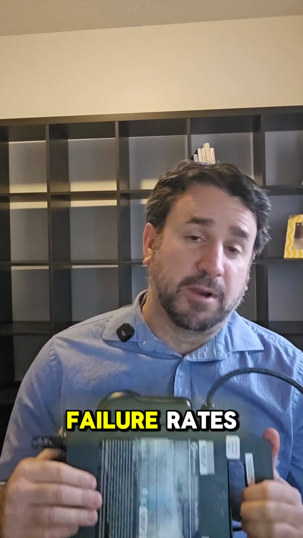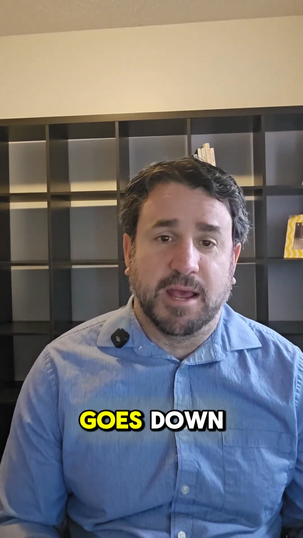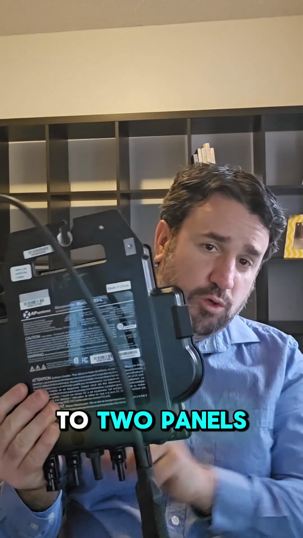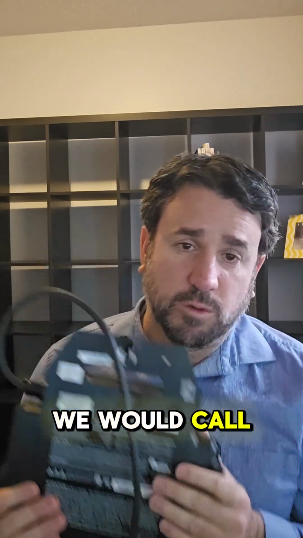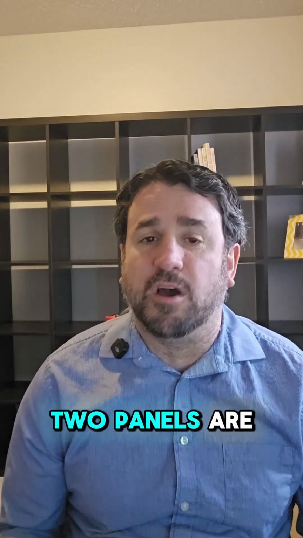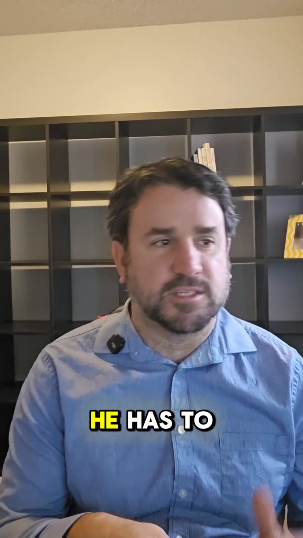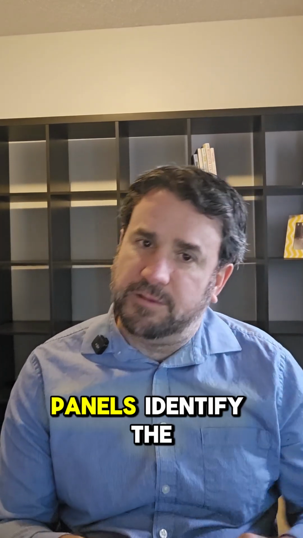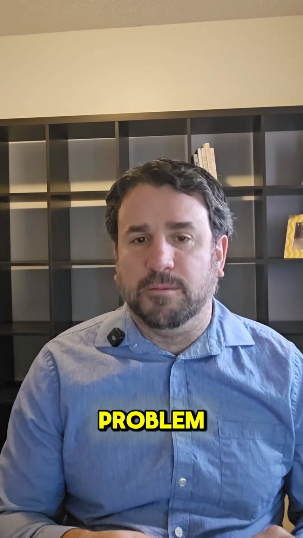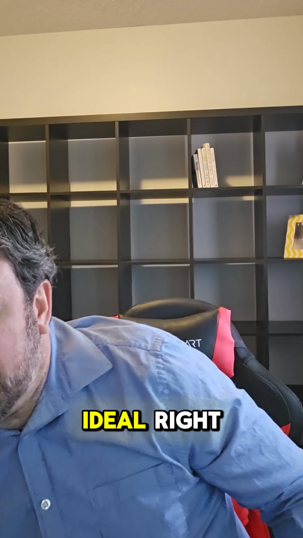Installers hate high failure rates. Homeowners hate high failure rates because your system goes down. This one will connect to two panels at once. It's what we would call a duo. So this thing goes down, it fails. Those two panels are not operating until your installer can get out there to repair it. Your installer hates it. He has to peel back his rodent guard, peel back the panels, identify the problem. It's really a hassle that's not ideal, right?